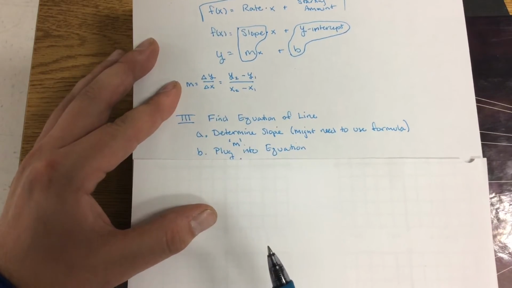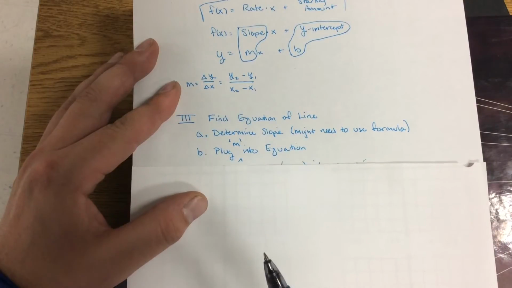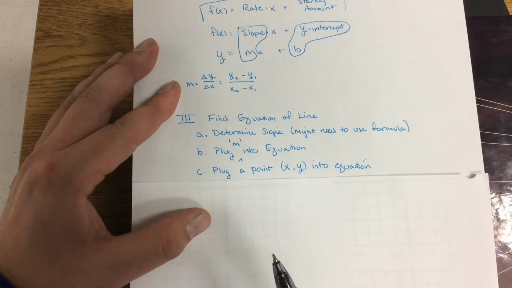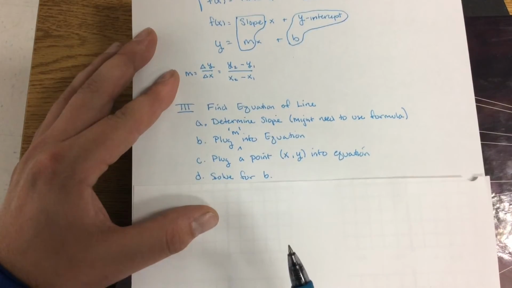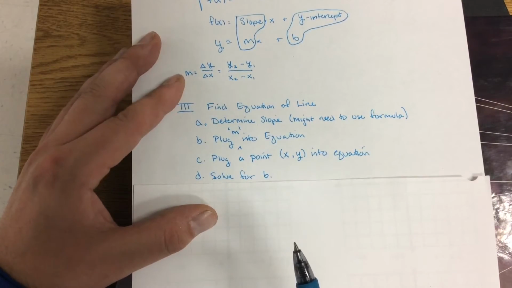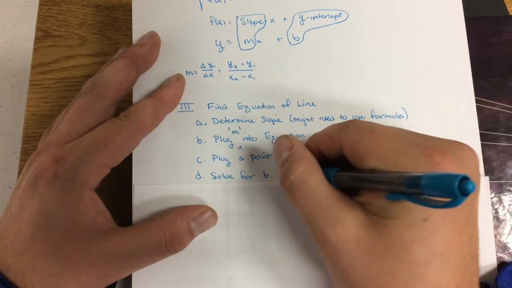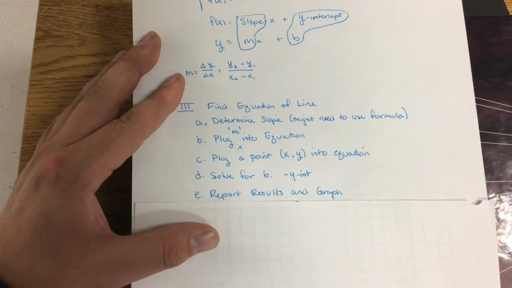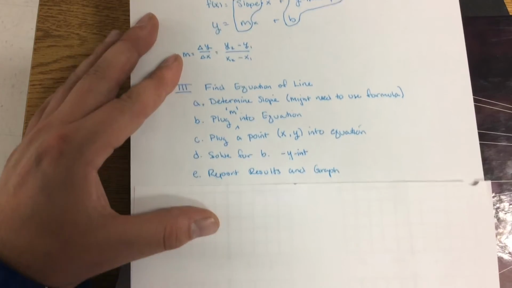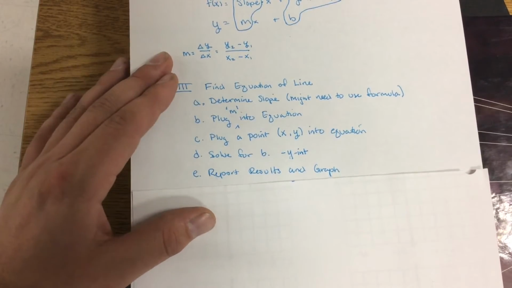Plug m into the equation, that's step 2. Step 3 is plug in a point x, y into the equation. Step D, or 4, is solve for b, so solve for the y-intercept. And then the last step is report the results and graph the line. So let's run through some examples.